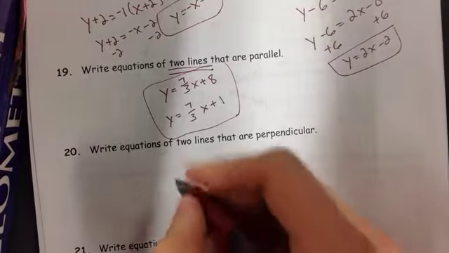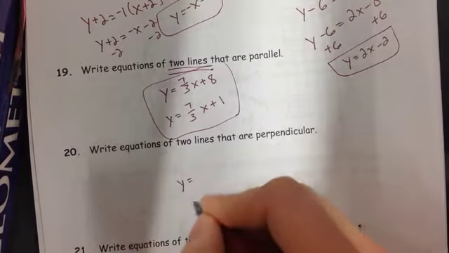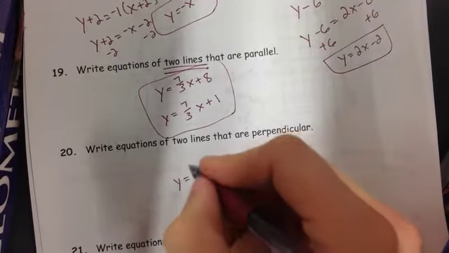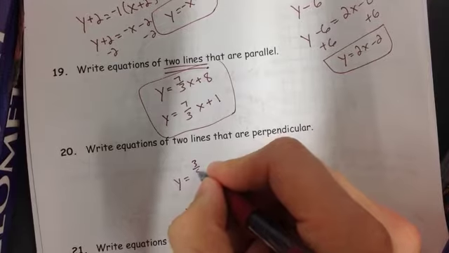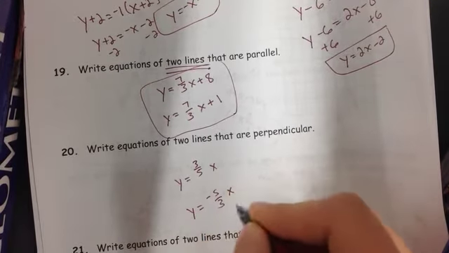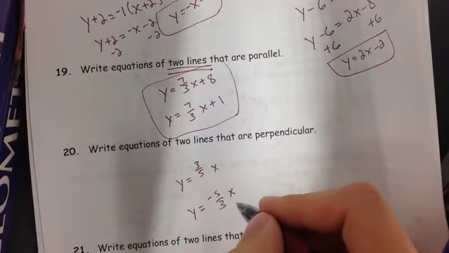Two lines that are perpendicular. Again, what do I need for perpendicular lines? I need their slopes to be opposite. So if this slope is positive 3 over 5, this slope has to be negative 5 over 3. That's what makes them perpendicular.